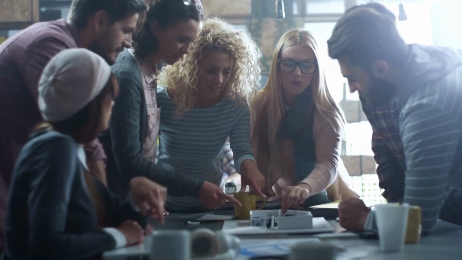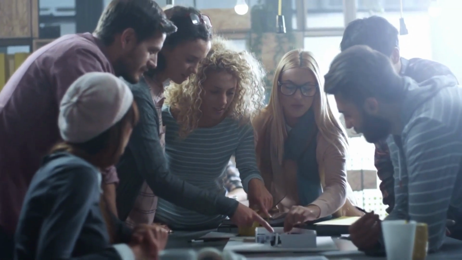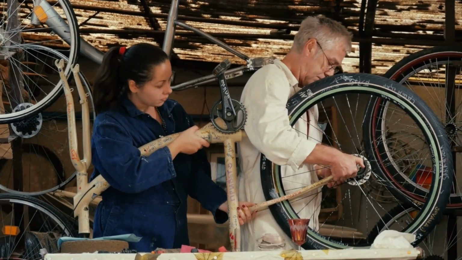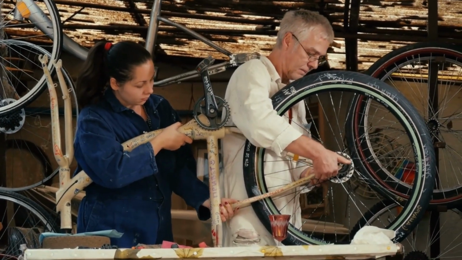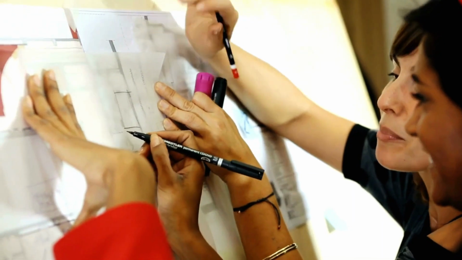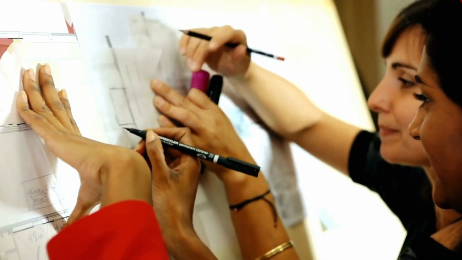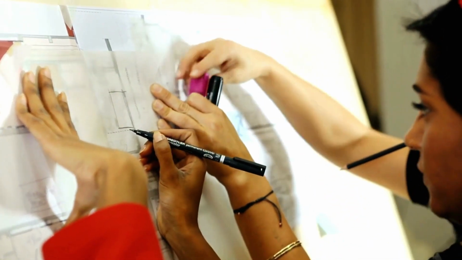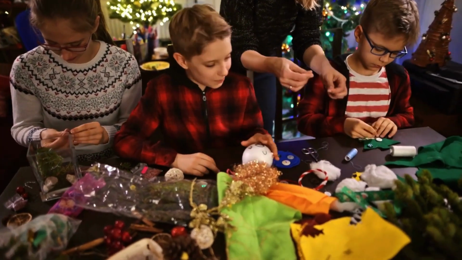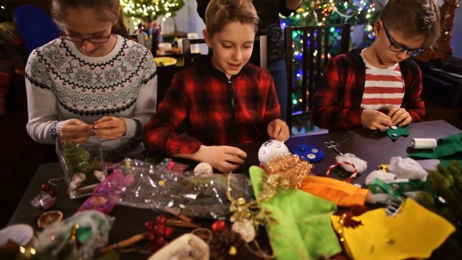You can facilitate the activity by assigning different roles or tasks to participants, such as building the base, creating the central structure, or adding decorative elements. It's a good way to encourage participants to work together, share ideas, and problem solve as they build the sculpture.